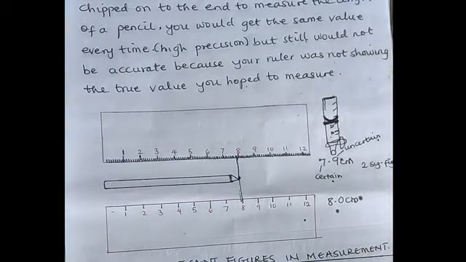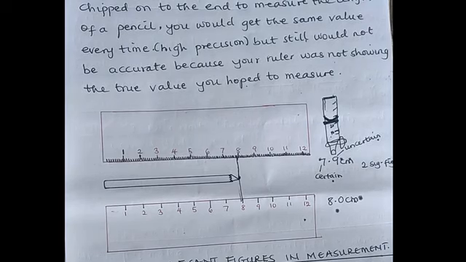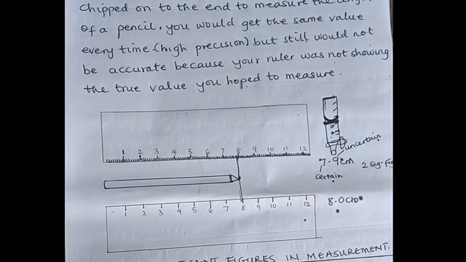Now, in titration as well, it is very important to record your values to 2 decimal places. The reason is to get an accurate value or a precise value.